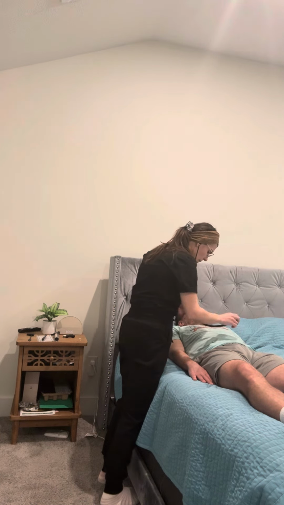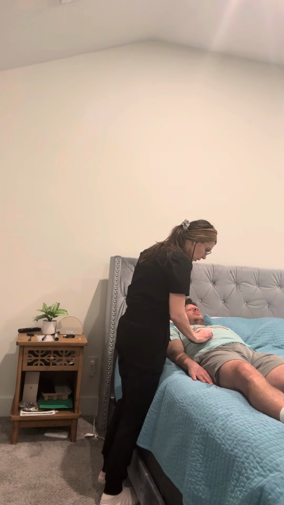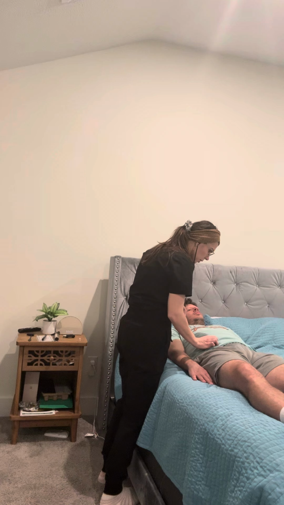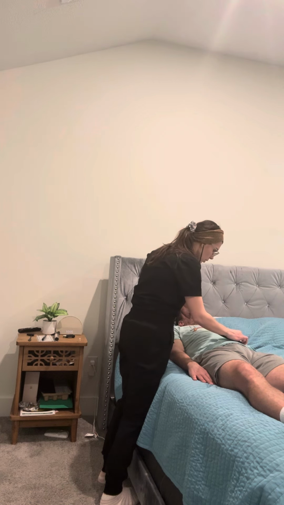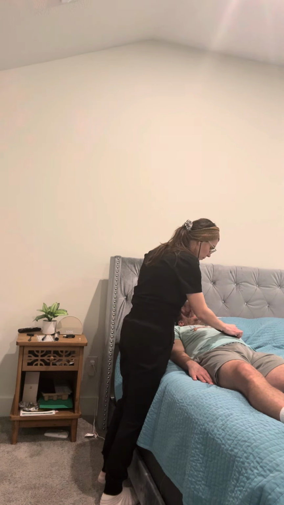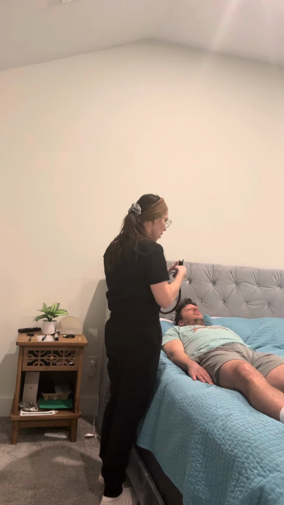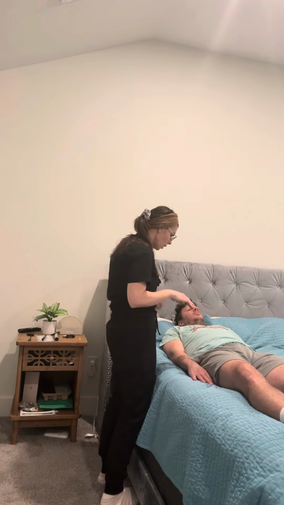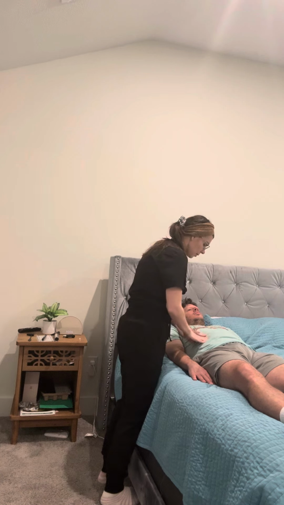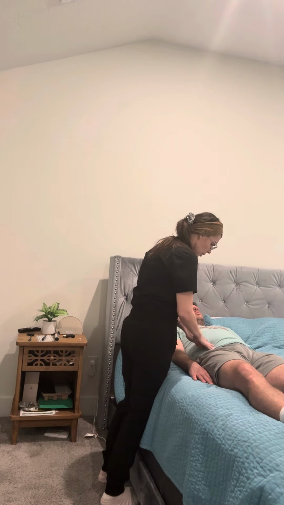Great. While I'm auscultating, I'm going to auscultate each quadrant for bowel sounds. Nice and normal active. I hear gurgling. Great. Nice and normal active. Perfect. Wonderful. Now it is safe to palpate. So I'm going to go ahead and do a nice palpation here.